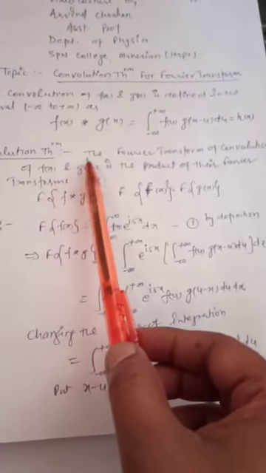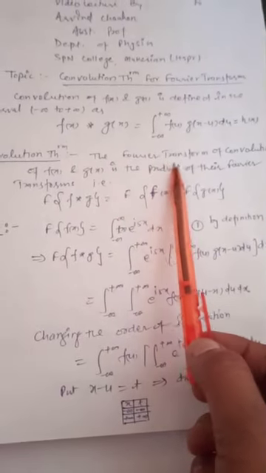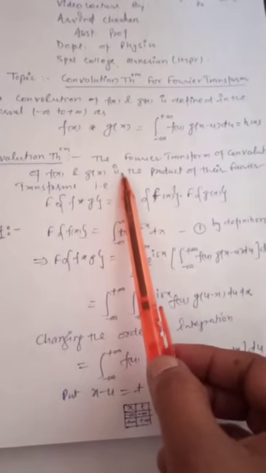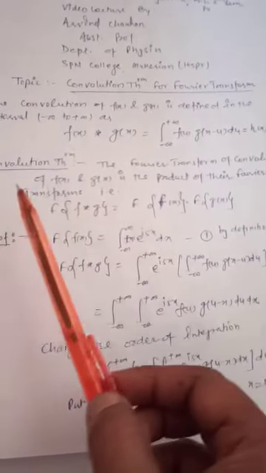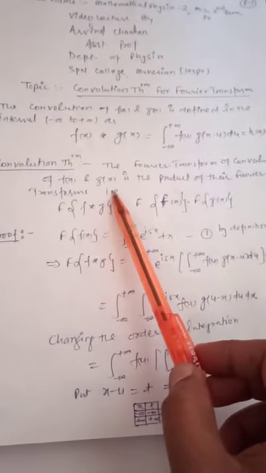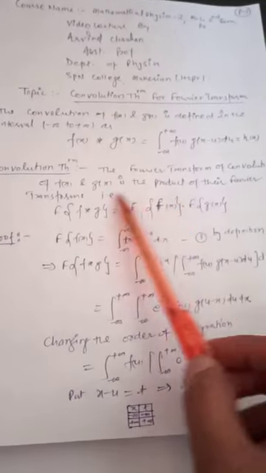The Fourier transform of the convolution of f of x and g of x is the product of their Fourier transforms.